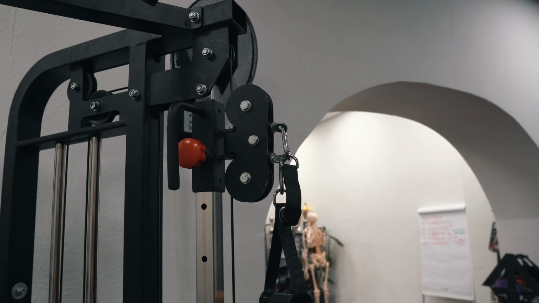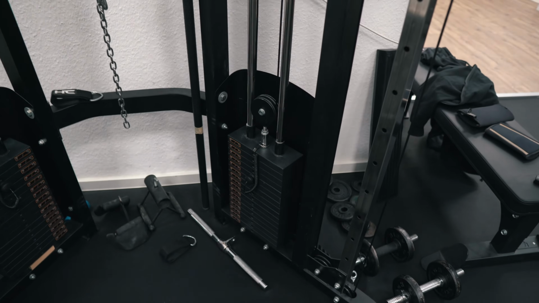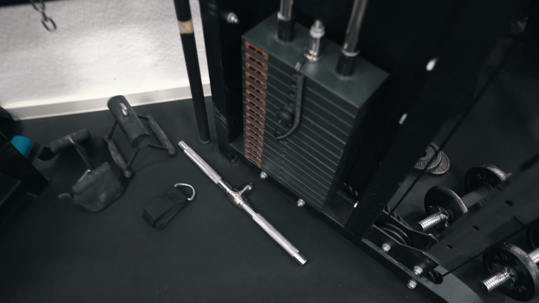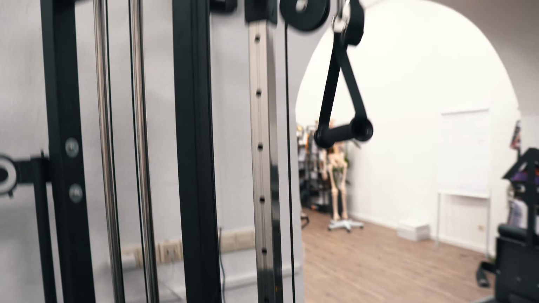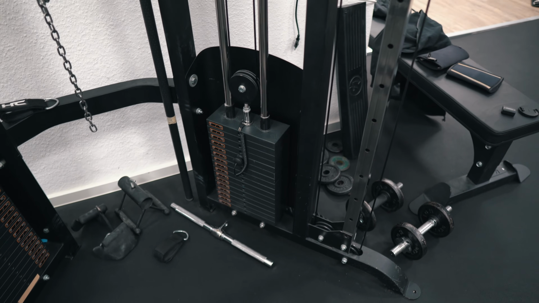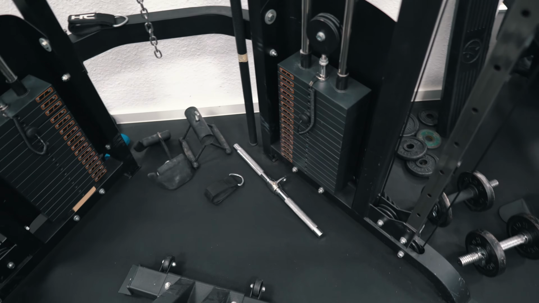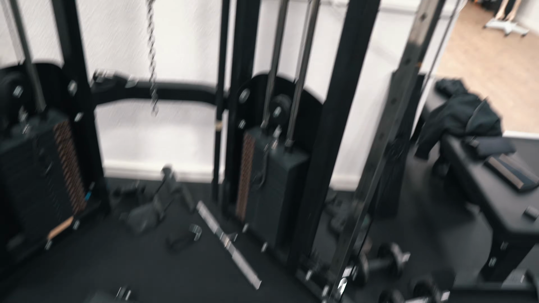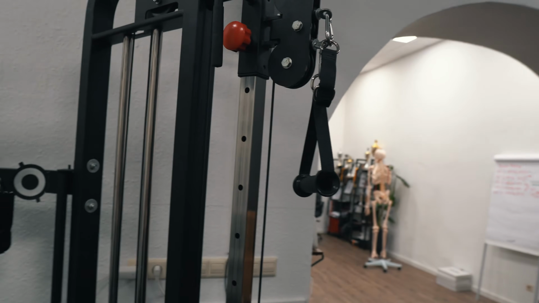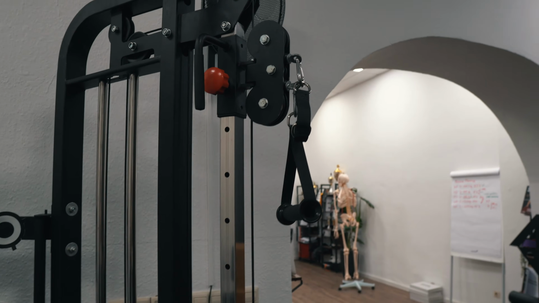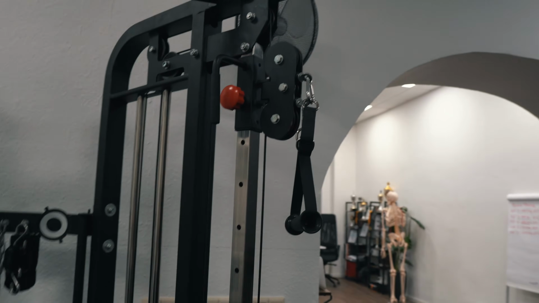If I move both, then it's 1 to 1, and it's exactly the weight that is written there. So if you wonder why, even with lighter exercises, I tend to use the full stack, sometimes it's then just half of the full stack.